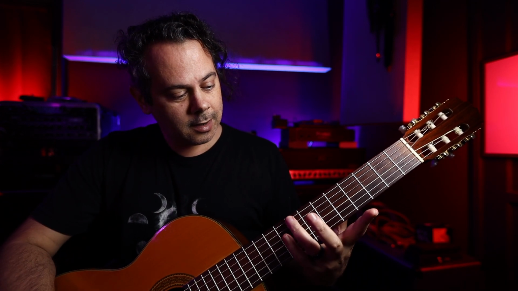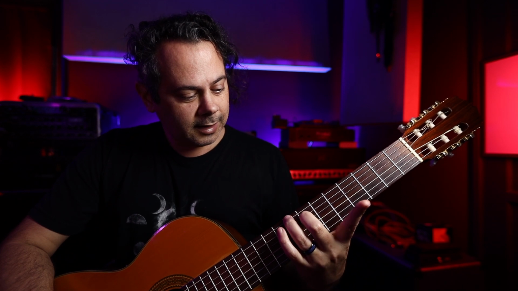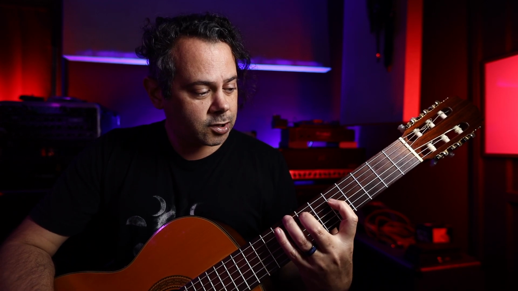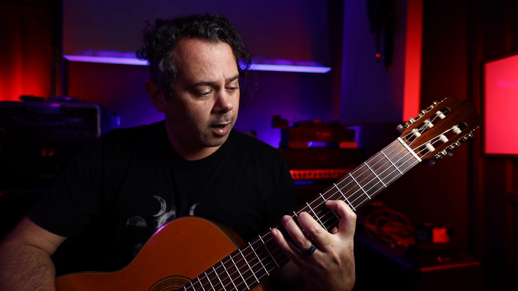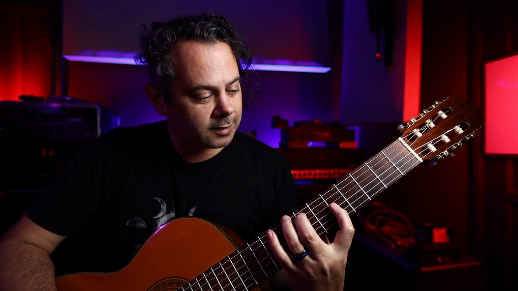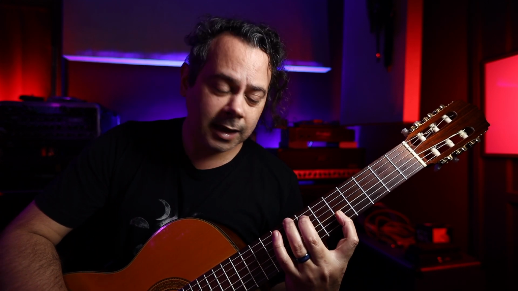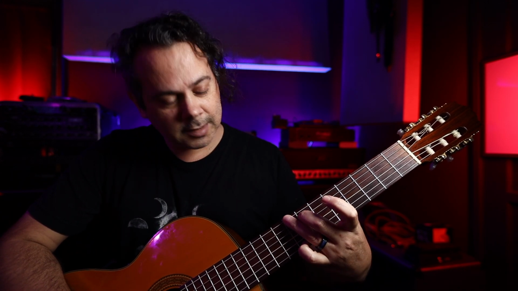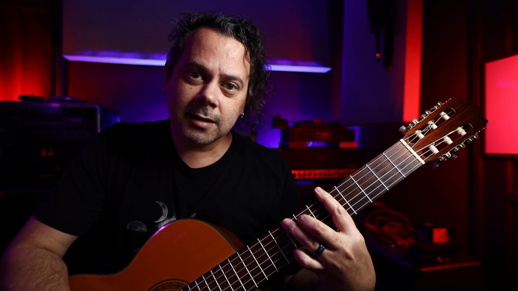I have another way to do it. I can play the C right here, I can play the E right here, then I have a G. If I do a bar, I have a C right here, an E right here, and I can play another C right here. So this is also a C chord.